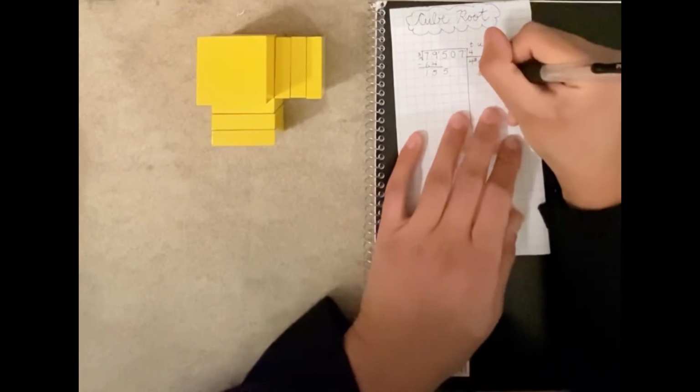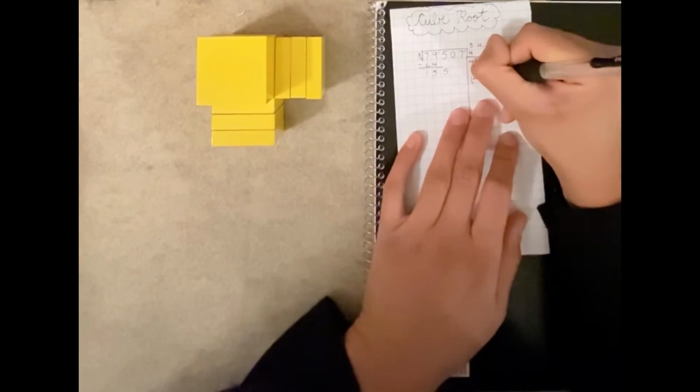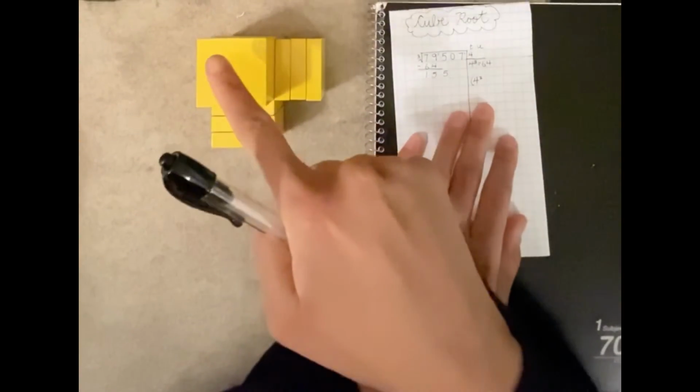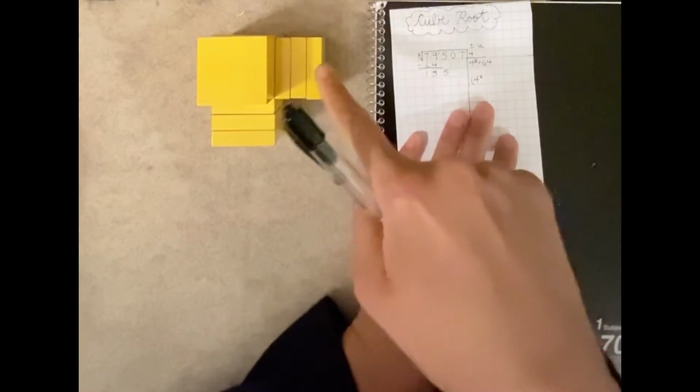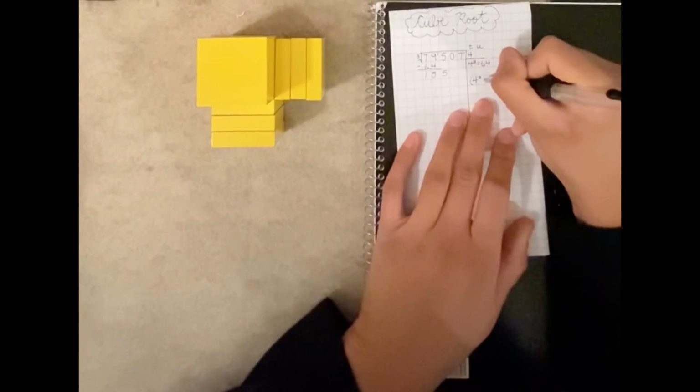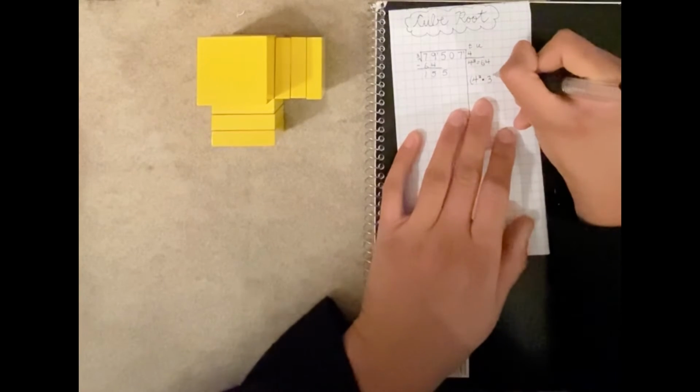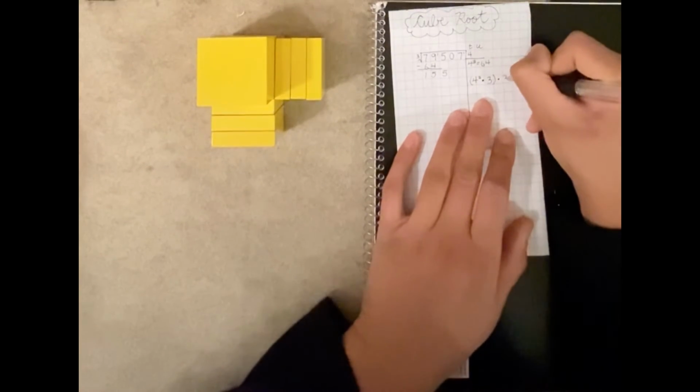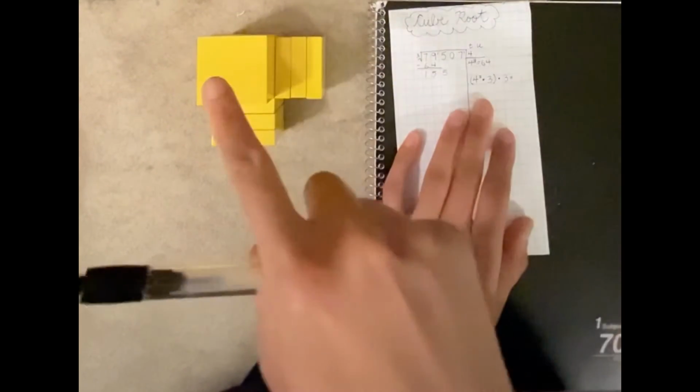So how they got that is by taking 4 squared times 3, because they put 3 on each side, and then times 3 again because there's 3. So we have 4 squared times 3, which is 48, and 48 times 3 is 144. So we need to subtract 144 from 155.